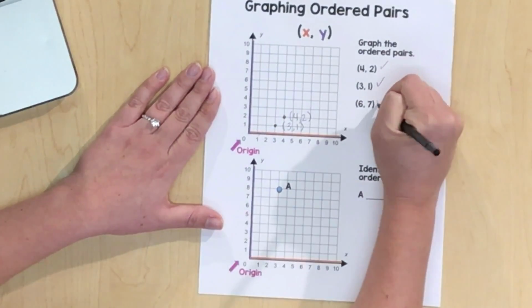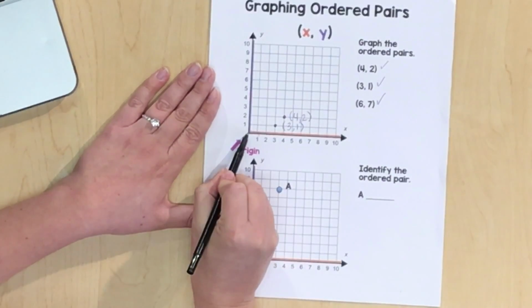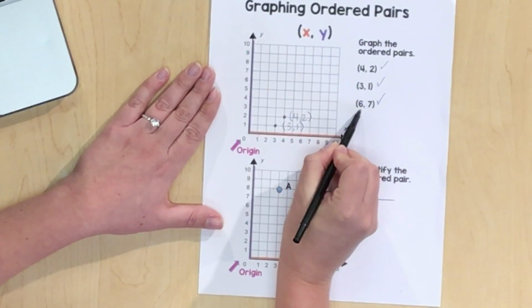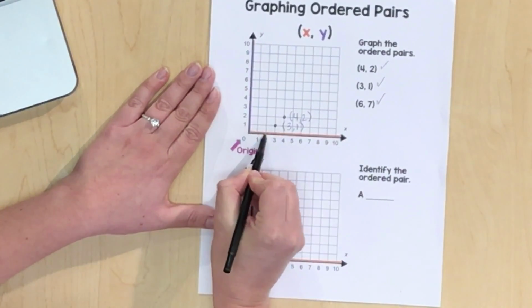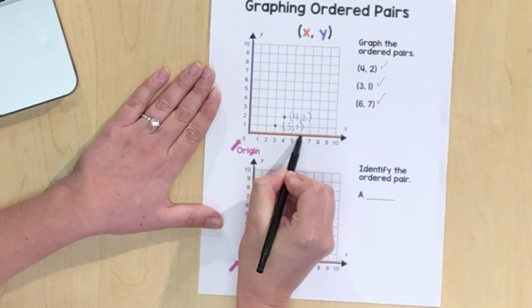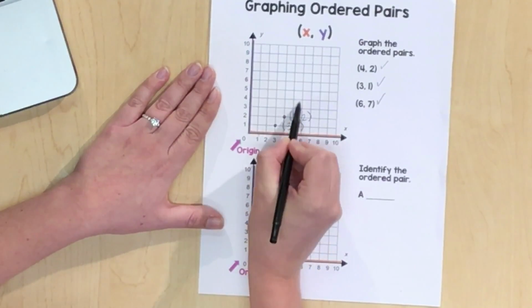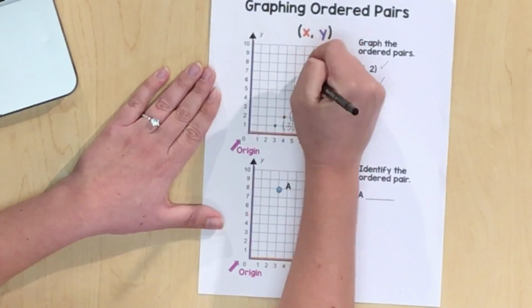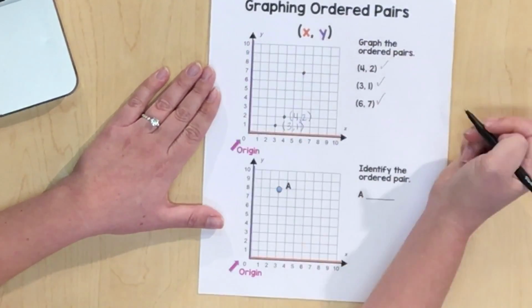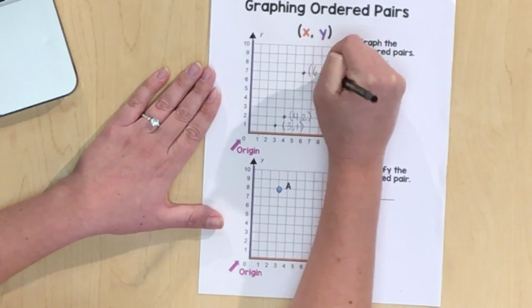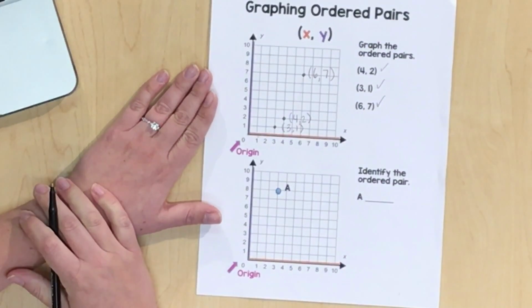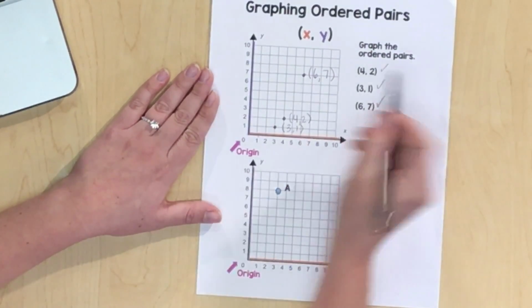Okay, and my third one here, I start at my origin. My first number is 6, so I go over 6. And my second number in my y-axis is 7, so I go up 7. Plot my point, and I label it 6, 7. Okay, and that's how I graph ordered pairs.